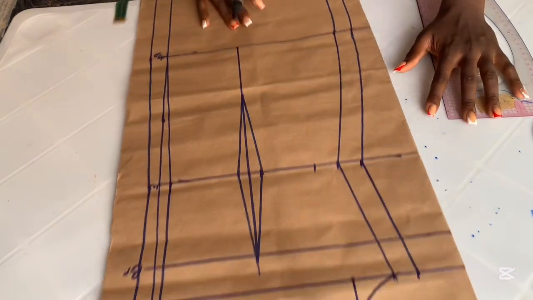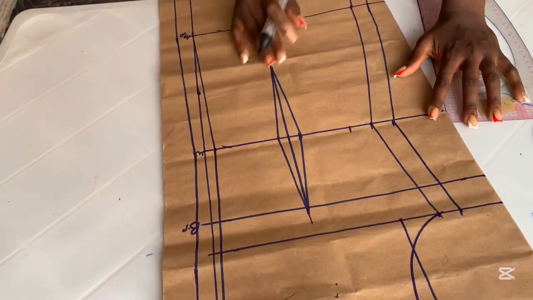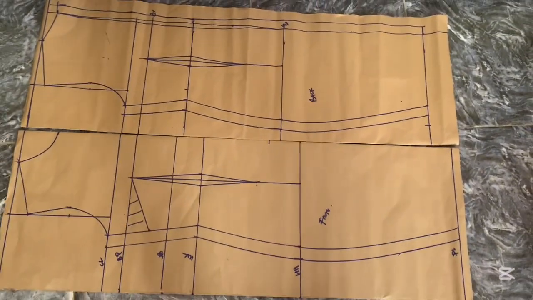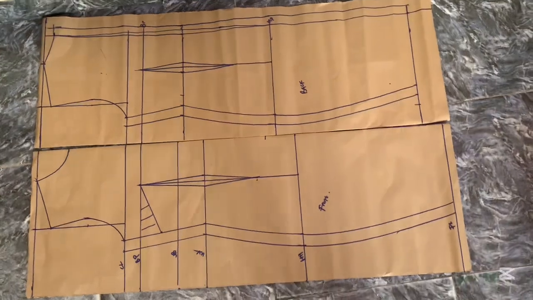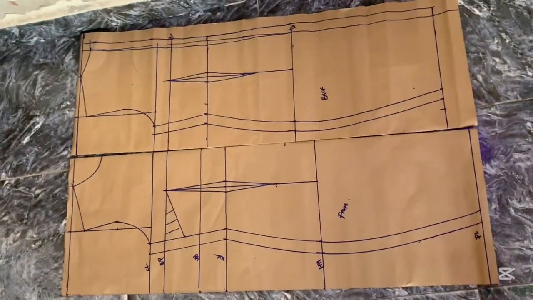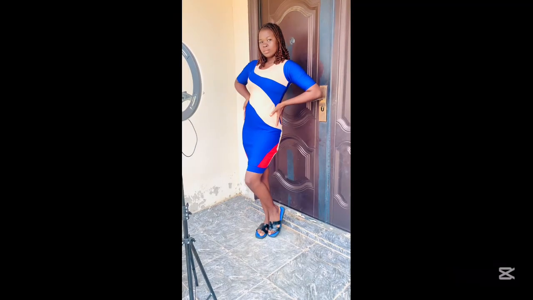So I think that is all for the back also. So this is the outcome of our drafting. Can you see it properly? This is our back and then this is our front. So I'll be using this particular pattern to sew a dart manipulation dress.